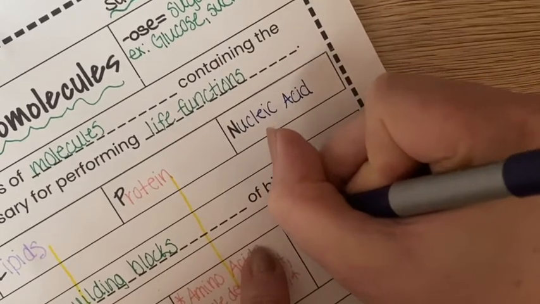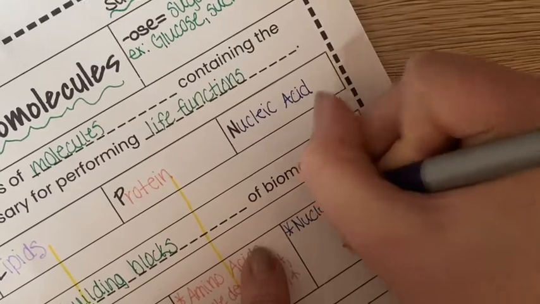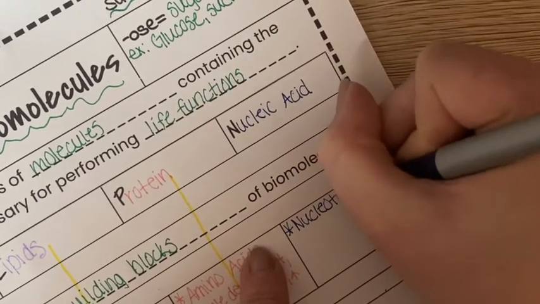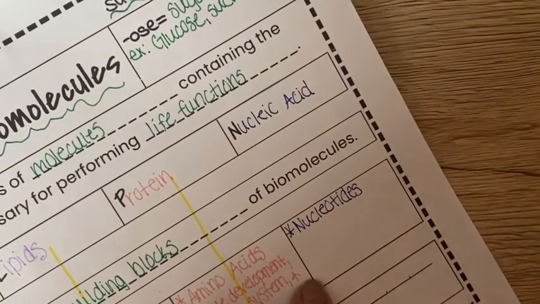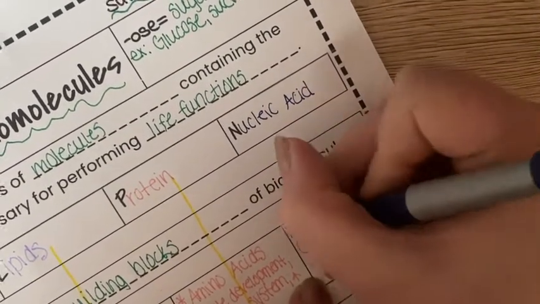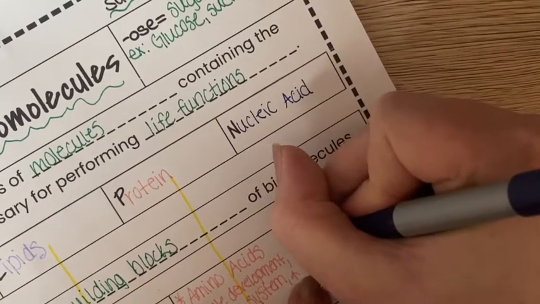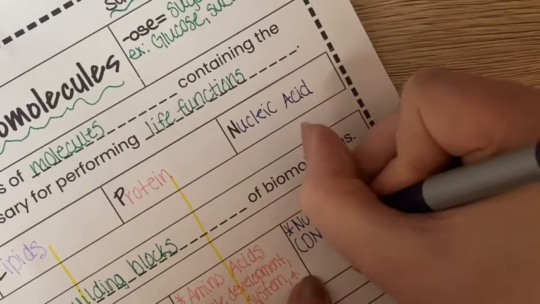So nucleotides are the building blocks of nucleic acids, and nucleic acids form DNA and RNA.